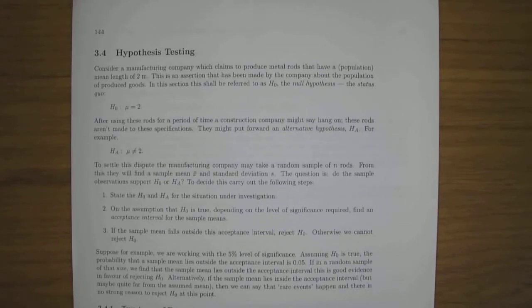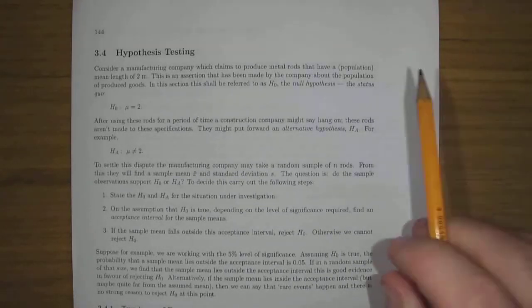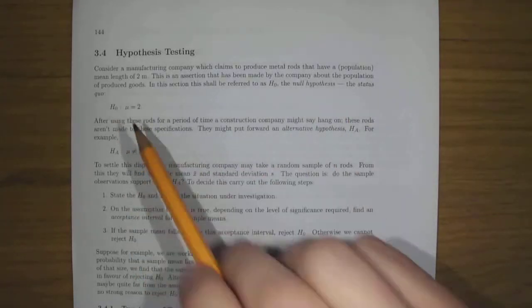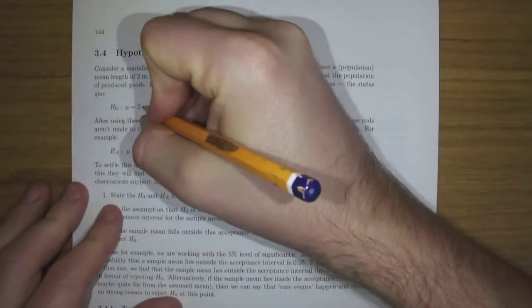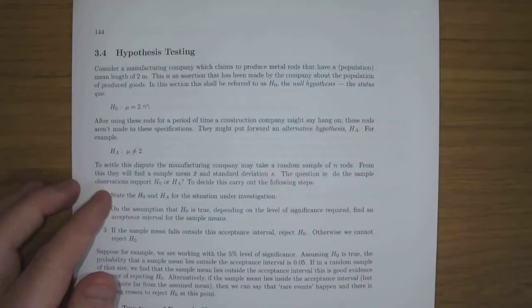Okay, this is an assertion that's been made by the company about the population of produced goods, about all the possible goods. In this section, this will be referred to as H0, the null hypothesis. And this phrase here, status quo, is what's believed to be true. So we write here that the null hypothesis is that mu, the population mean, the average length of all the rods is 2, and in front of engineers, I really should have units.